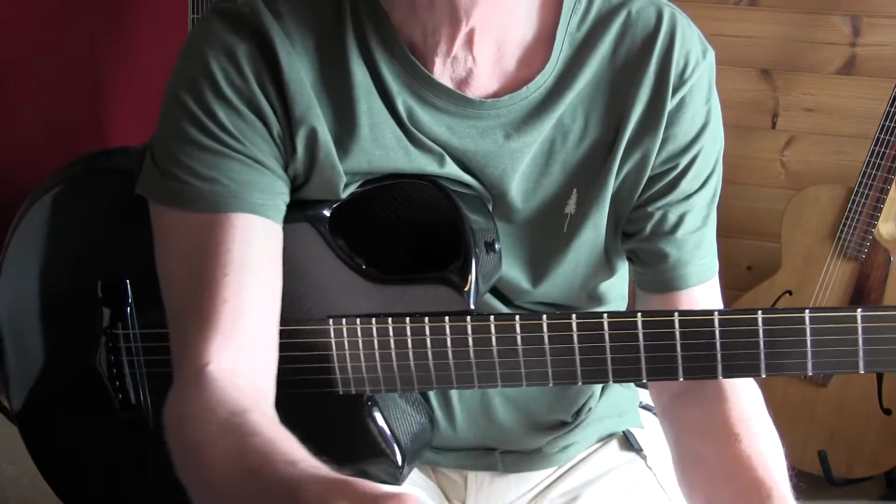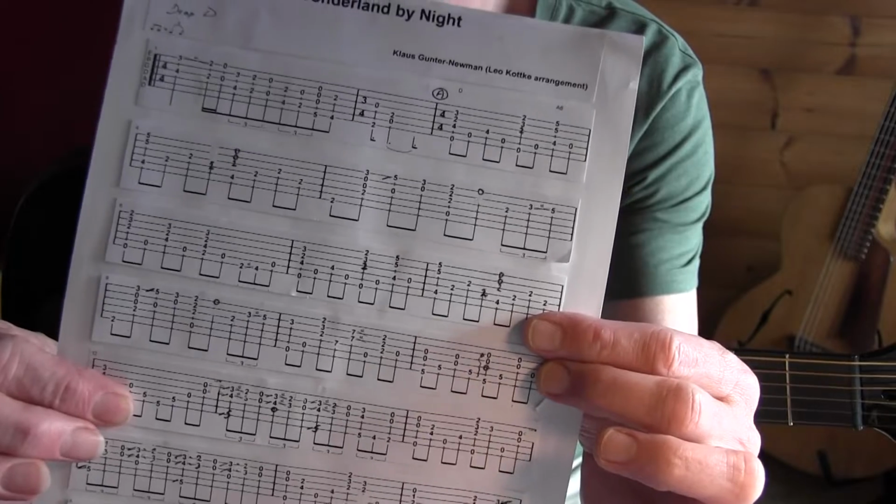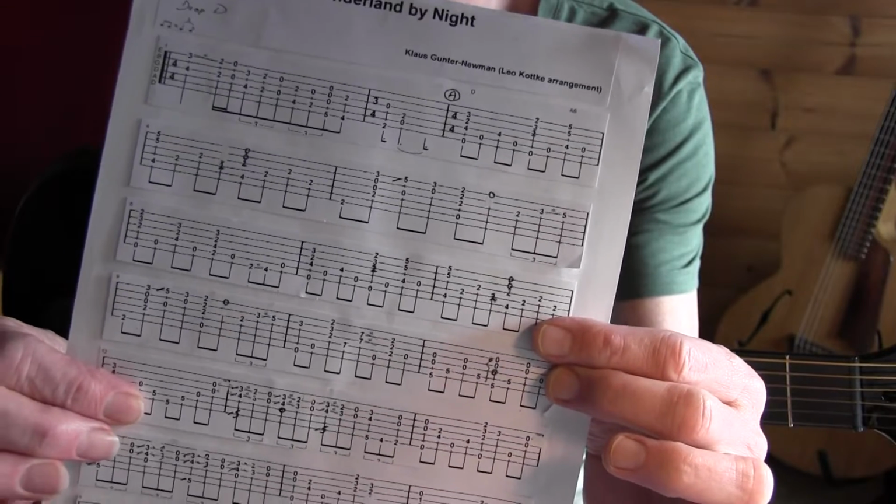What I do then, I simply cut out what I need, the tab, not the musical notation, which is separate, and I paste it on a paper, and so my tab is only 2 pages.